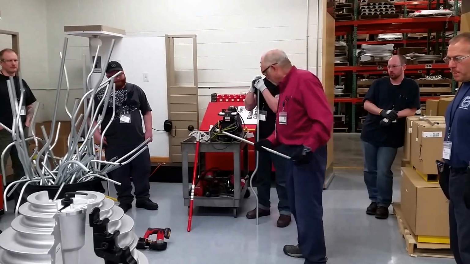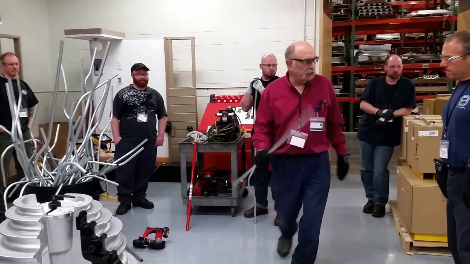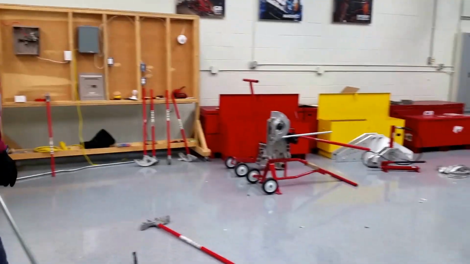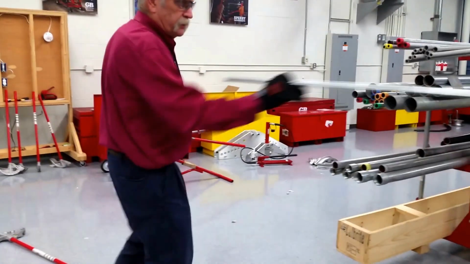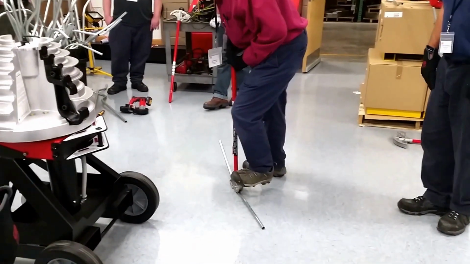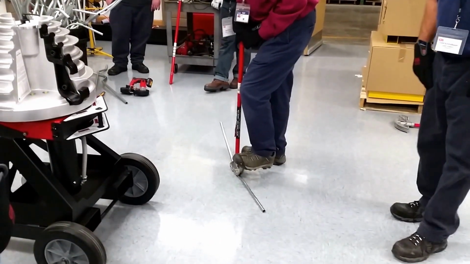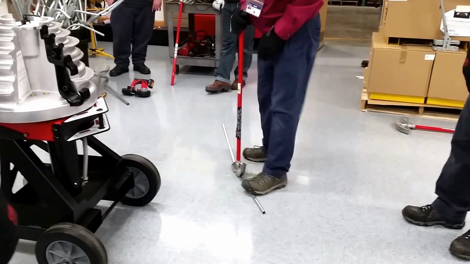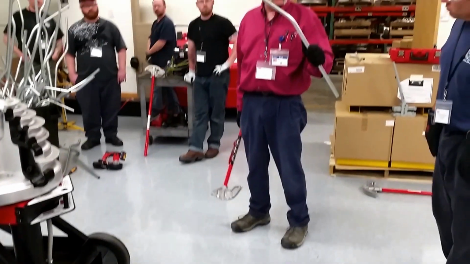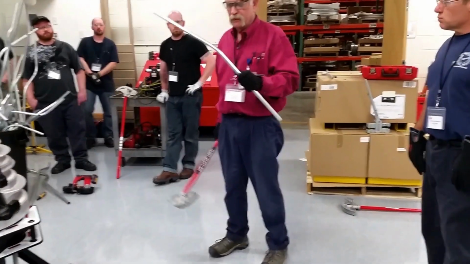Okay. So now, where's that 15-degree bender? There. We're going to bend around our conduit. Okay, so I will bend this to 15 degrees. Okay? Handle straight up and down. That would be like my C bend. Okay?